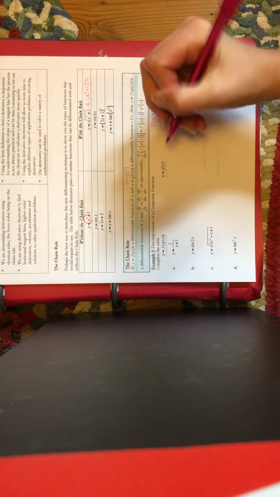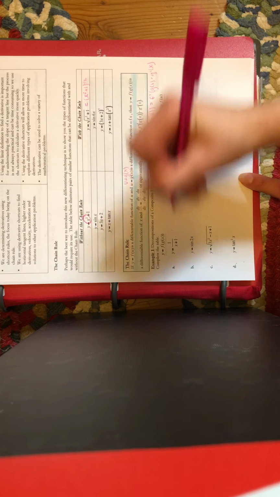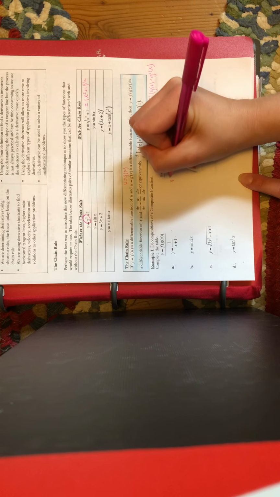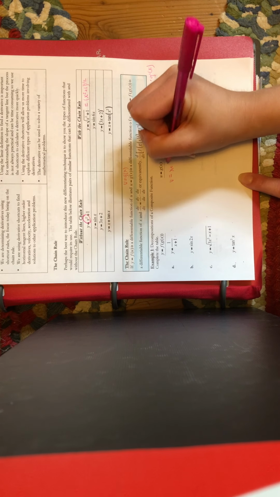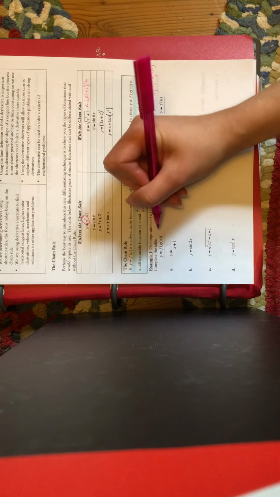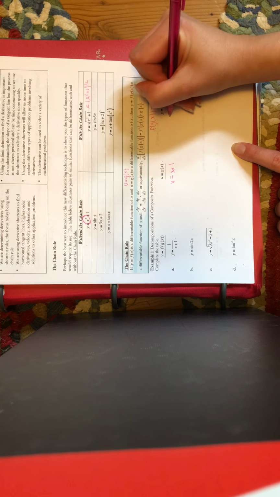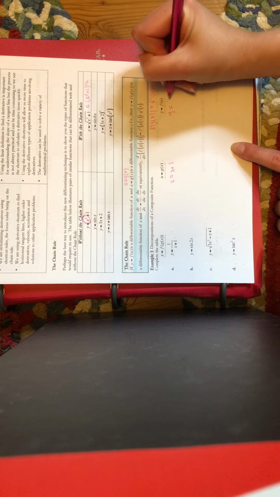If we plug in u for g of x, and we know that f of g of x is 1 over x plus 1, then we can substitute in u for x plus 1. And if u is x plus 1, and f of g of x, or f of u, is 1 over x plus 1, then we know that f of u is 1 over u.